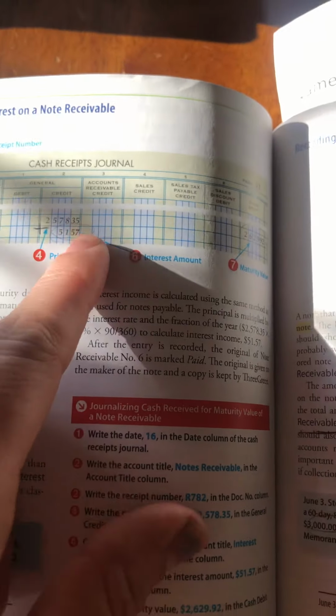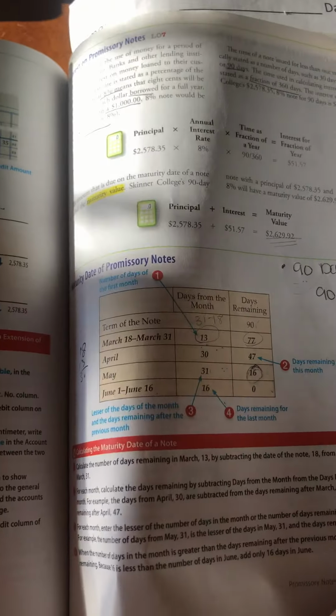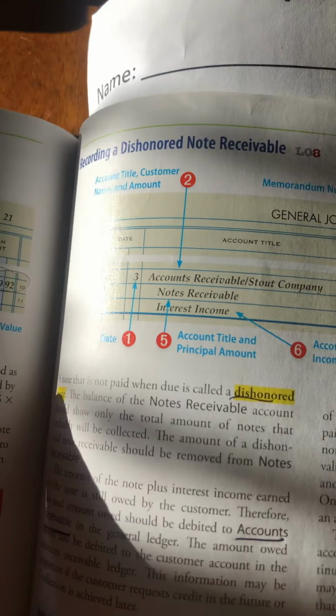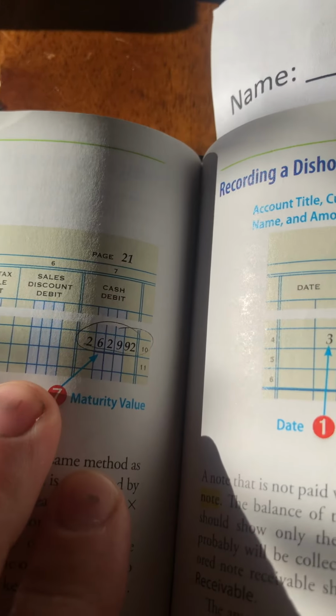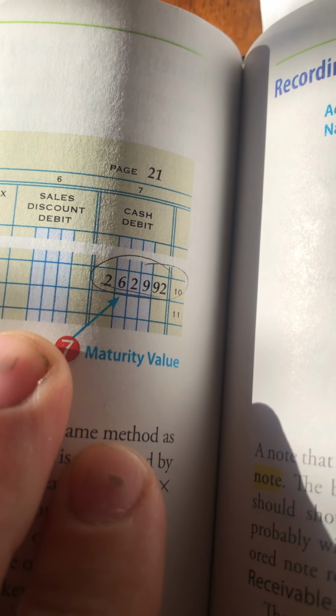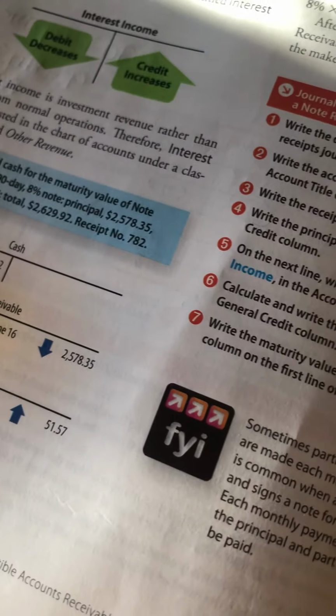So for notes receivable, our principal amount was $2,578.35, right? Then we add our interest. So the total cash that they're going to owe back on that promissory note is $2,629.92. So what happens if they don't pay that in the 90 days?